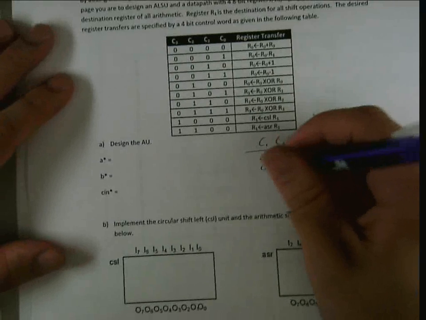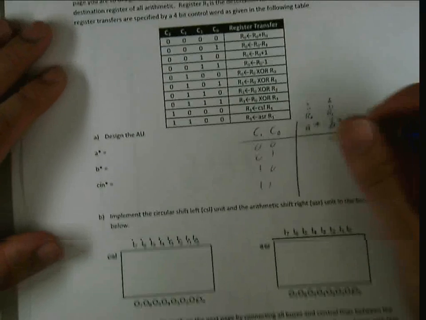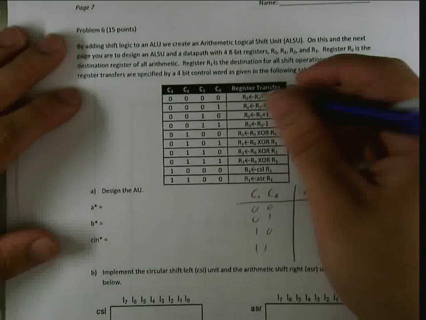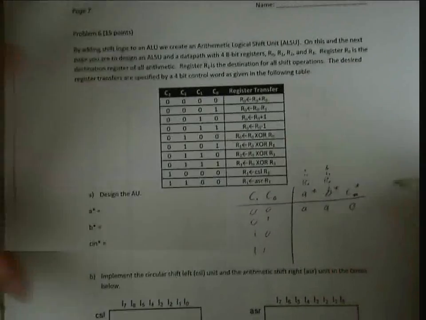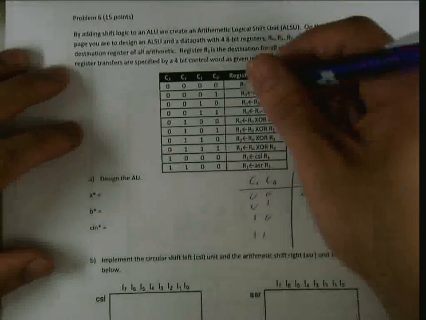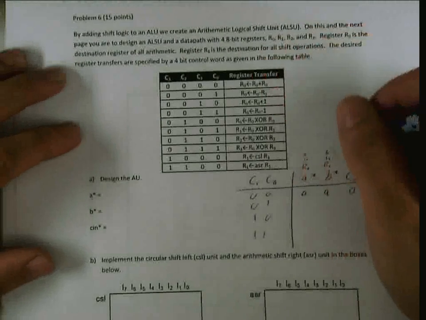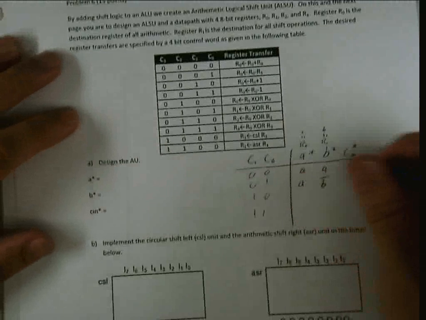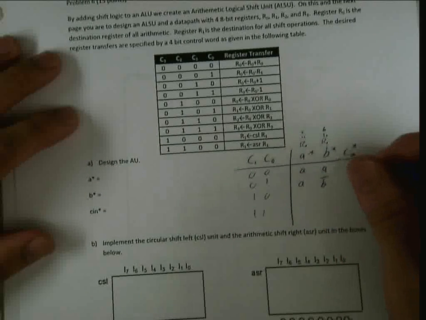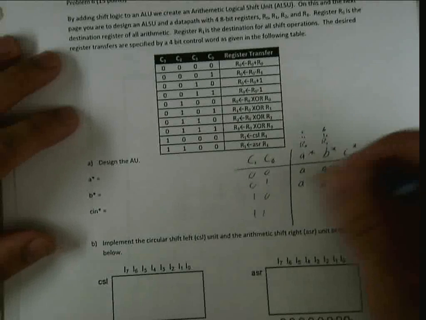And so 0, 0, 0, 1, 1, 0, 1, 1. So A star, 0, 0 is going to do R0 plus R0, so we'll do A plus 0. Then we're going to need R0 minus R1, so we're going to need to complement this, and then add 1. So A, B complement, 1, so we added the 1.